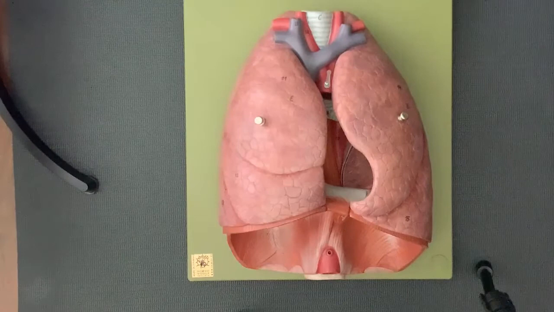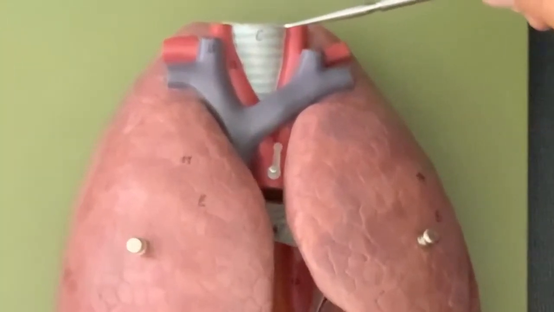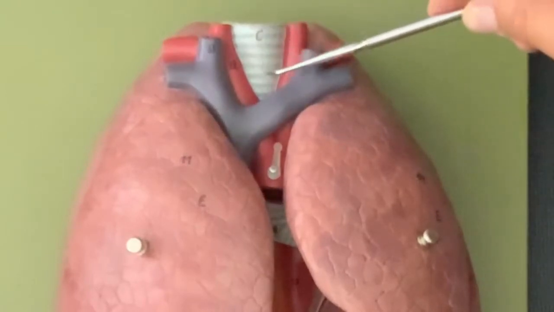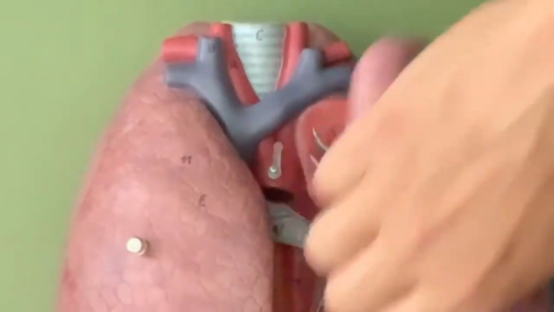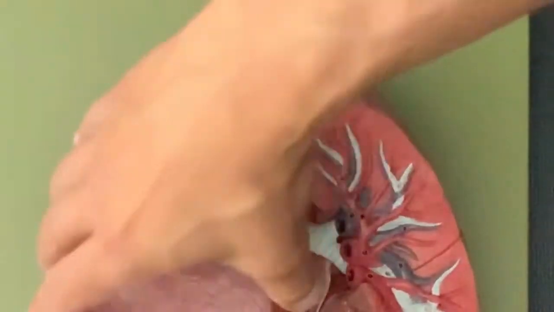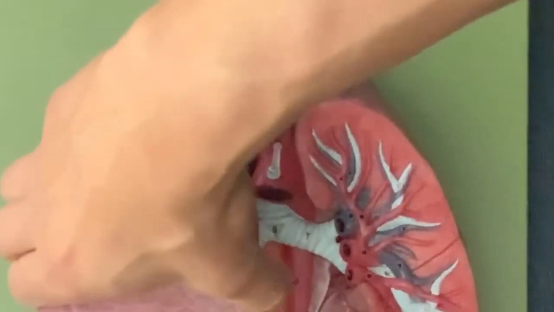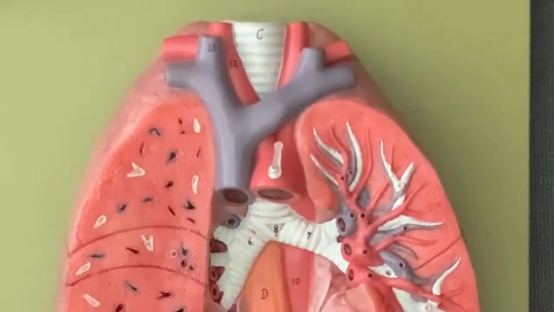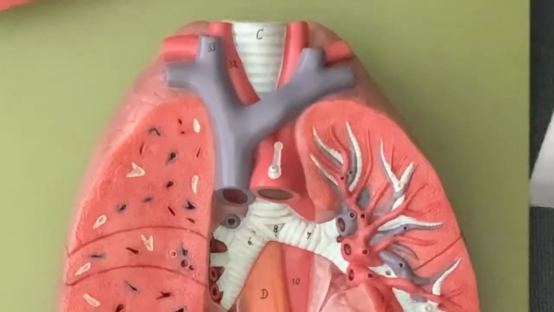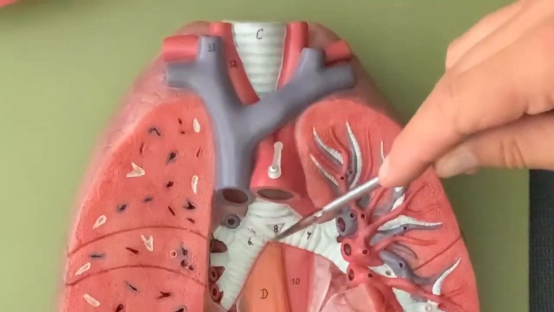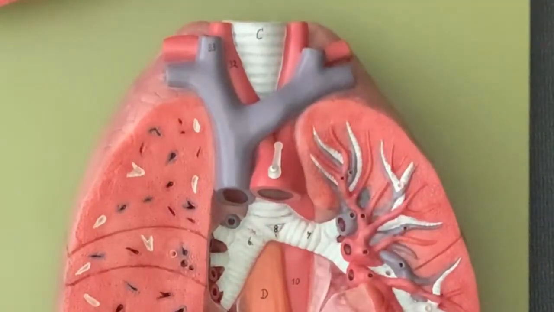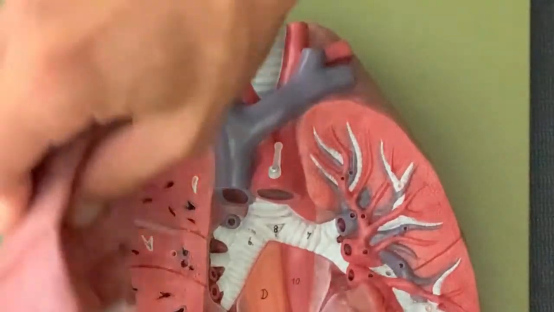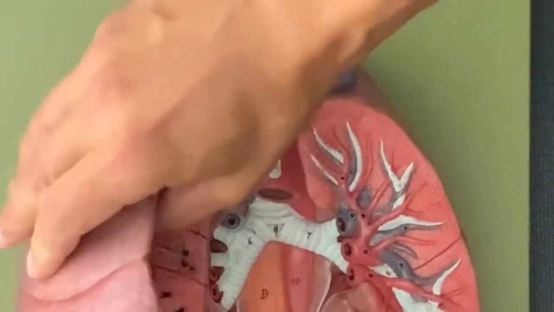The majority of the structure of the trachea is made of C-shaped rings of hyaline cartilage, and we see these individual C-shaped rings here. At the terminal portion of the trachea, we are going to see a triangular-shaped cartilaginous ring, and that ring is known as the carina. So we see that carina right down here. That's the final cartilaginous ring before we get the branching, or bifurcation, of the trachea.